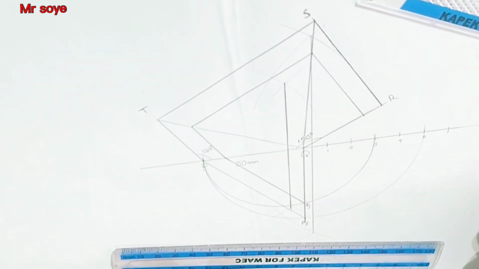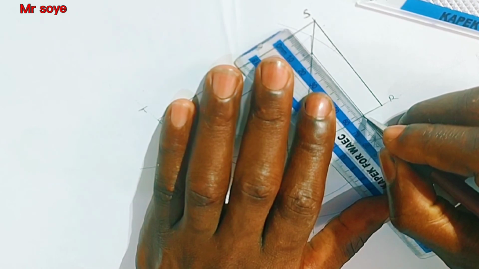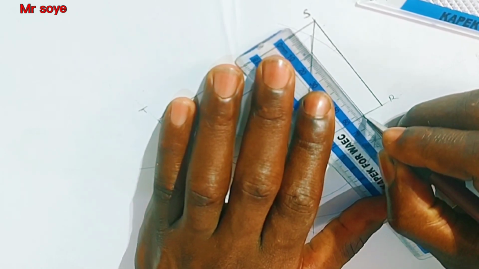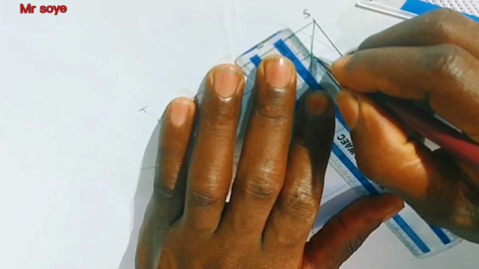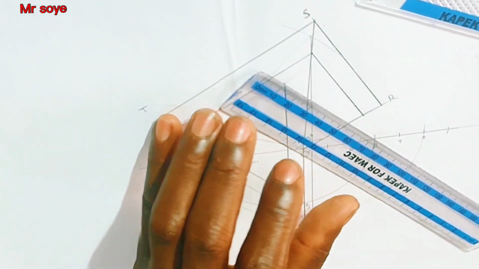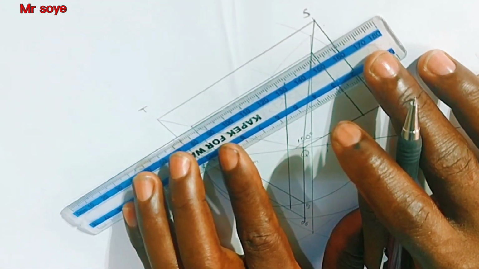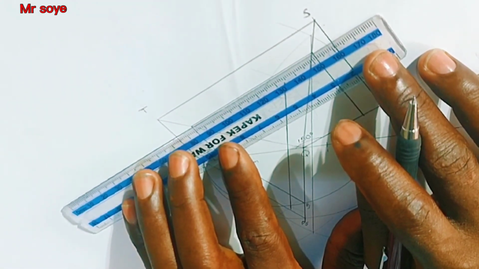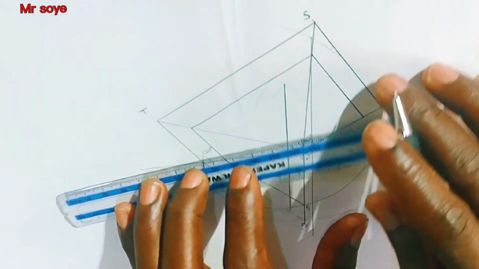Now this is another pentagon in ratio 5 to 3. So this is the pentagon required in ratio 5:3.